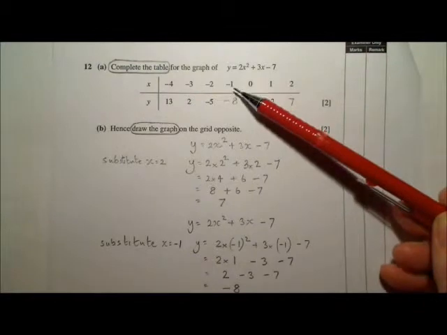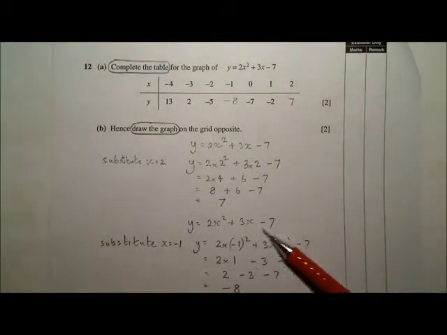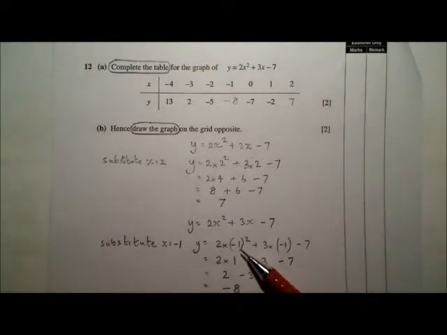Then we've still got to work out when x is equal to minus 1. So again, we write out the equation again, and we're going to substitute x is equal to minus 1. Every time we see an x, we're going to substitute the number minus 1. We have to be careful now because this is a negative number. So we've got 2 multiplied by x squared now is minus 1 squared, plus 3 times x, so that's 3 times minus 1. And then we've still got to take away 7 at the end.